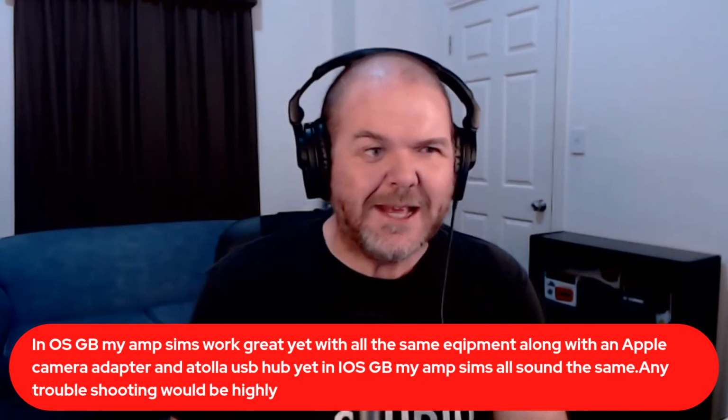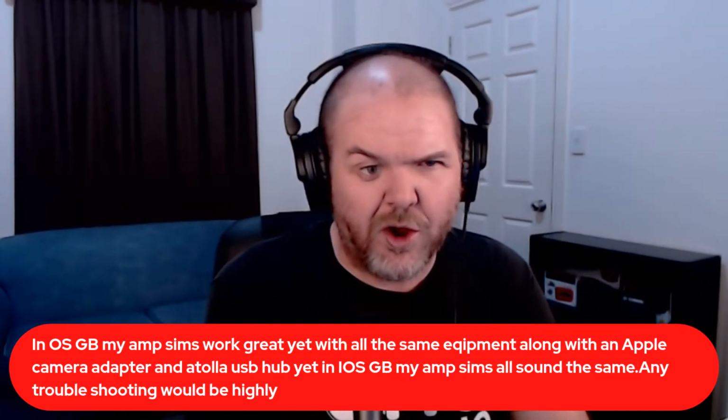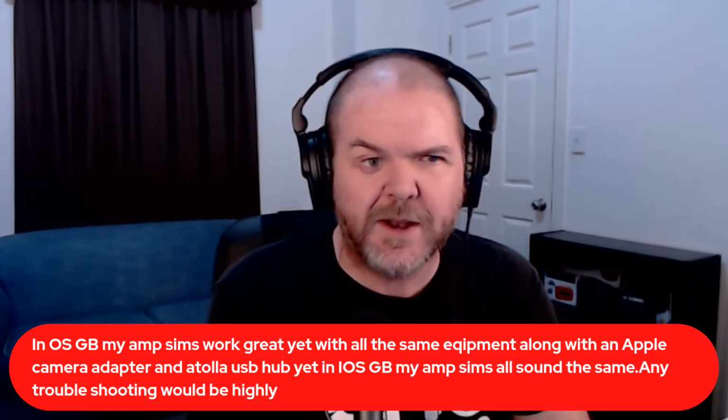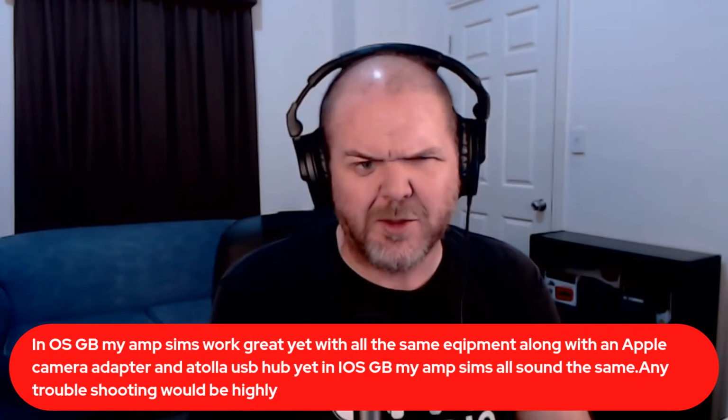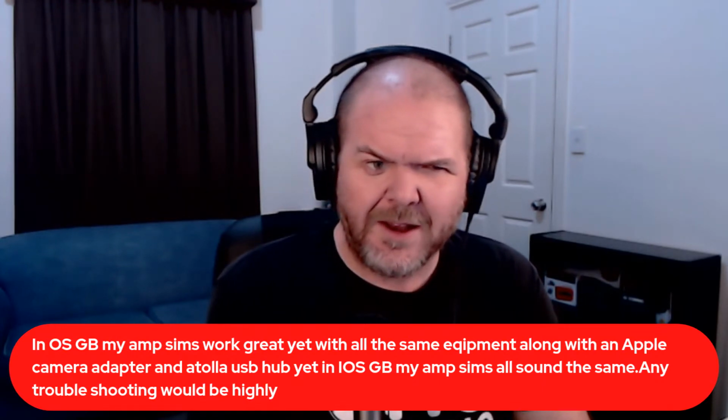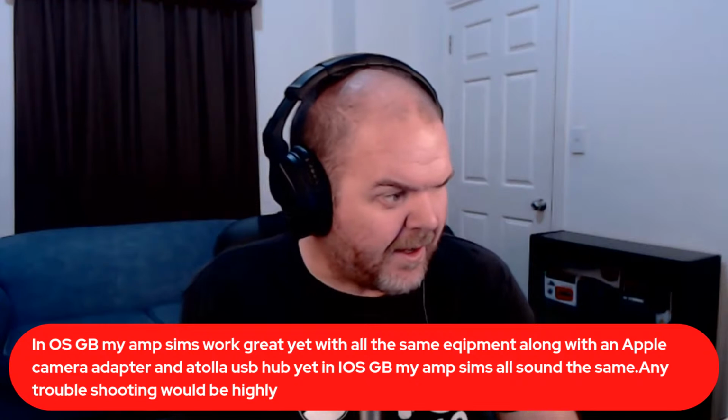So in OS GB, my amp sims work great with all the same equipment, along with an Apple camera adapter and an Atola USB hub. Yet in iOS GB, my amp sims all sound the same. Any troubleshooting would be highly appreciated, Pete.